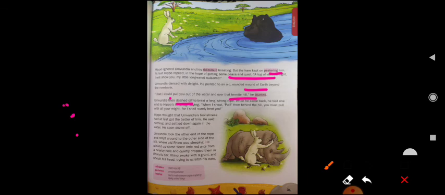Children, Umundla the hare, and then hippo, and then rhino. Yes children, so the next part of the story we will continue in our next class.